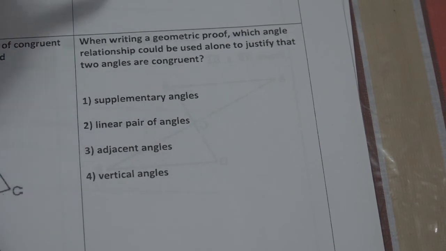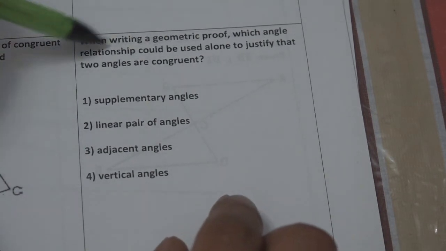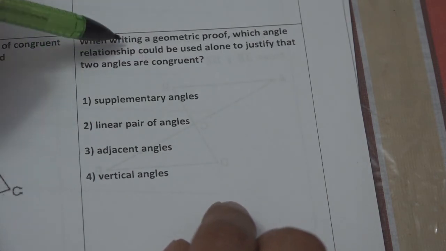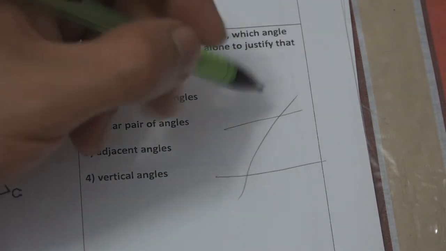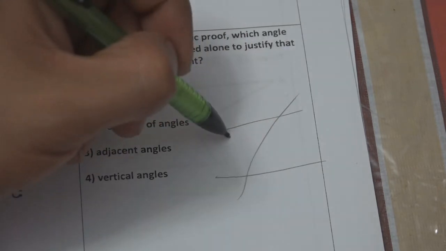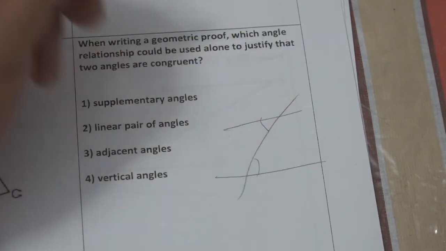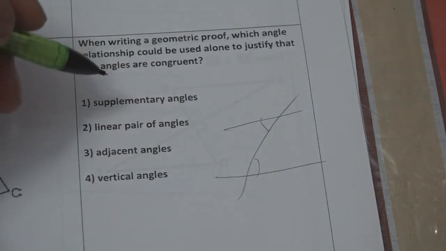Alright, when writing a geometric proof, which angle relationship could be used alone to justify that two angles are congruent? Okay, so if you have parallel lines cut by a transversal, you already need the parallel lines and you need the transversal, and then you could say that these are alternate interior angles. It doesn't work like that.